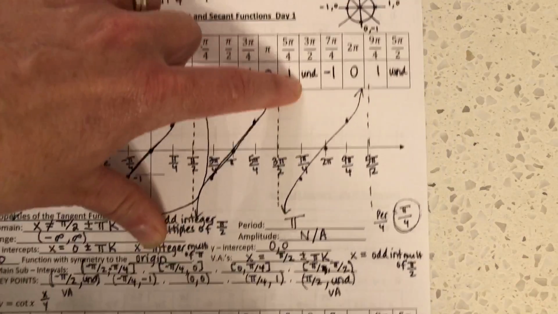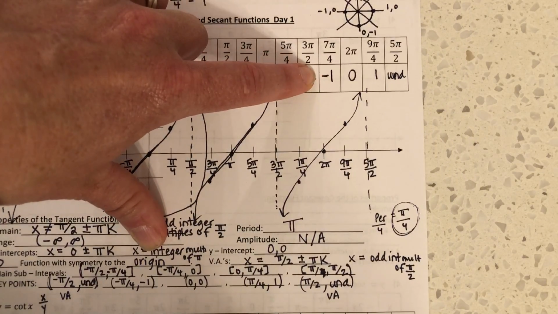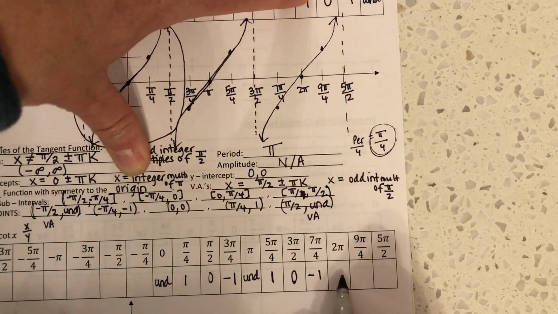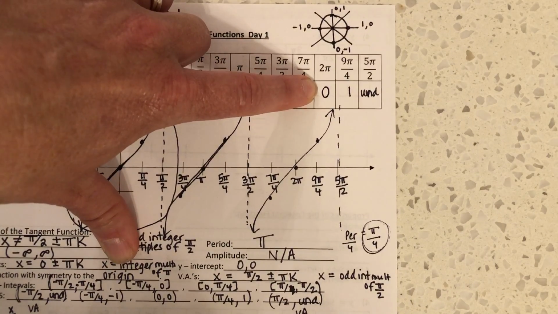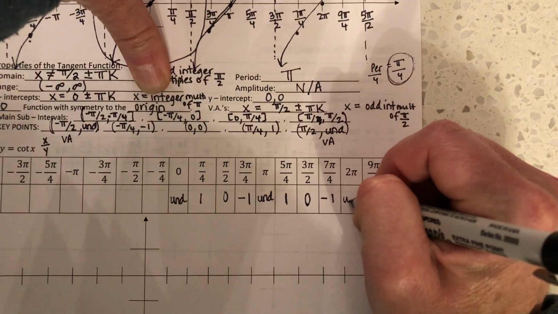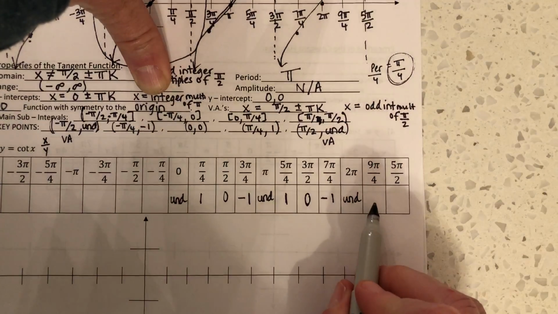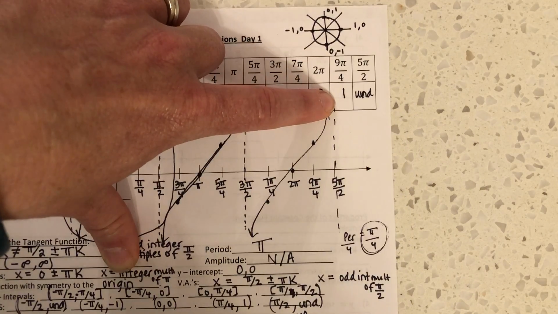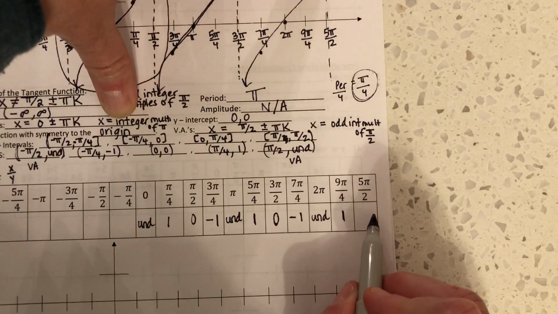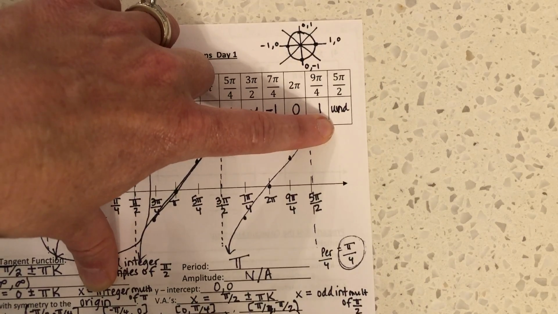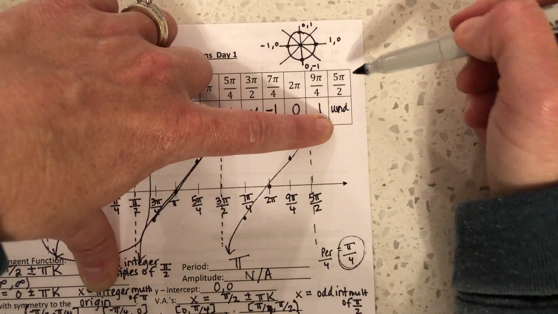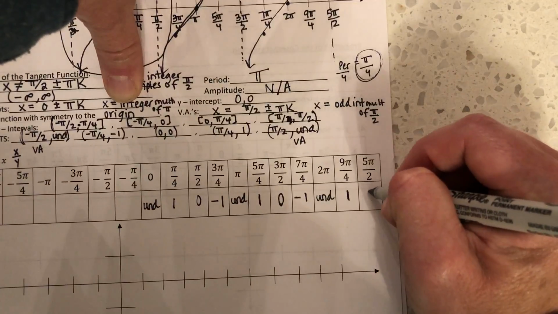Okay, when 7 pi over 4 goes in, the reciprocal of negative 1 will come out, which is still negative 1. When 2 pi goes in, the reciprocal of 0 will come out. The reciprocal of 0 is undefined. So now undefined comes out. And then when 9 pi over 4 goes in, the reciprocal of 1 will come out. So that's still 1. When 5 pi over 2 goes in, the reciprocal of undefined. Well, undefined would be something divided by 0. Flip that over, and that's 0 divided by something, so that's 0.